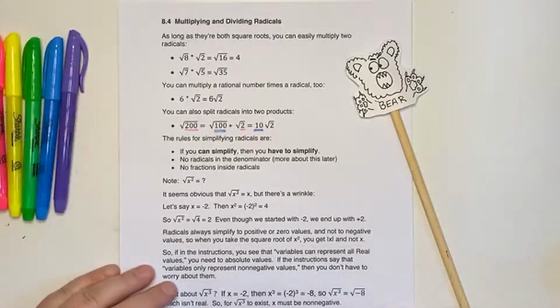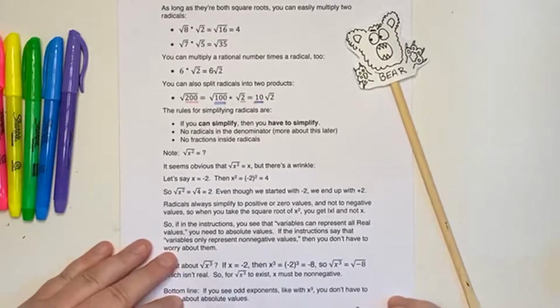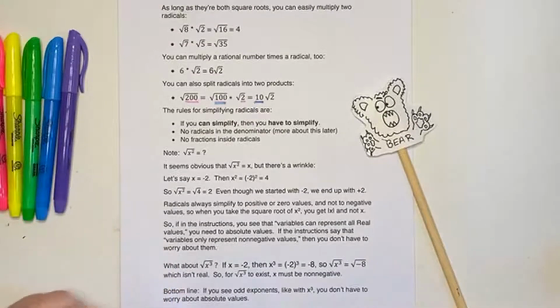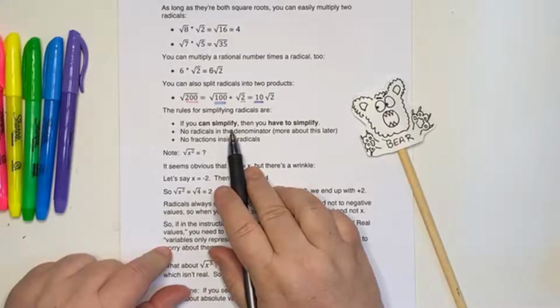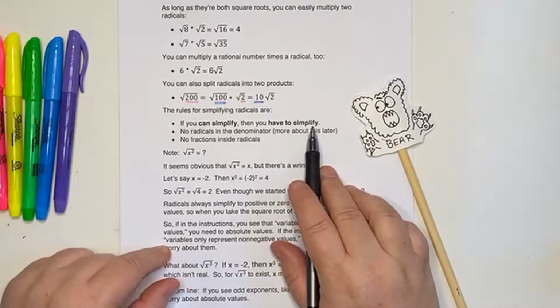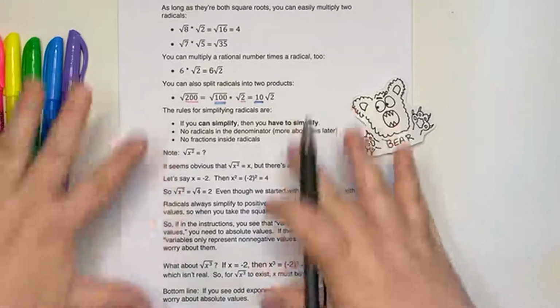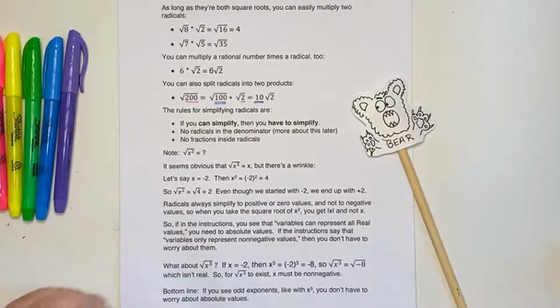Oh, joy. Math loves doing that. Hey, let me show you something cool and fun, and now you always have to do it. Yep. If you can simplify, then you have to simplify. Radicals are very similar to fractions this way. In the same way that you have to reduce fractions, you also have to reduce, that's in quotes, it's not really called reducing, it's called simplifying, but you get the gist. You have to reduce radicals as well. And that's what we're going to talk about a lot in this section.